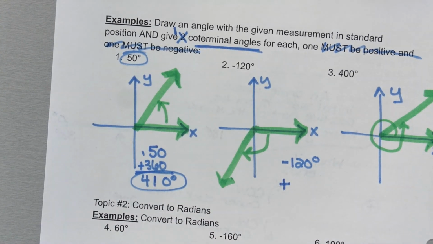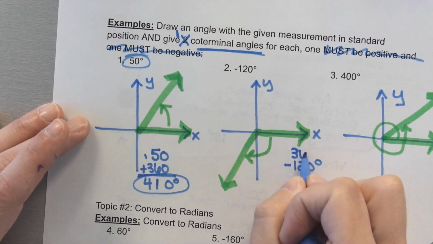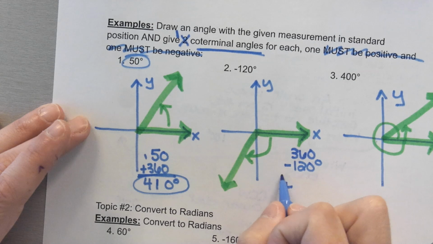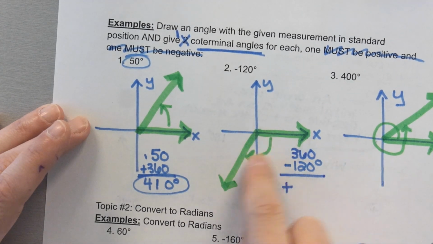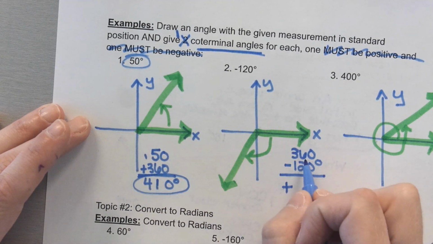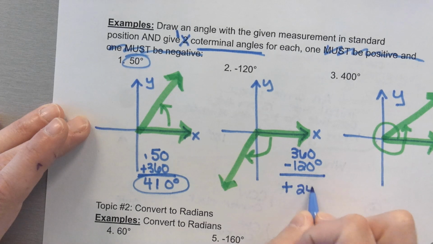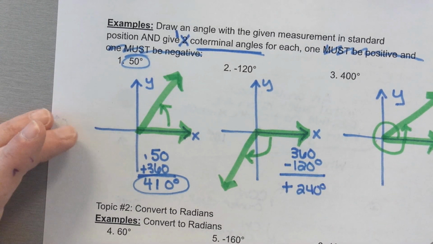Do I make it the full way around if I go the other way? No. Do you see how I'm 120 degrees short of going a full revolution? So for this one, I would do 360 minus 120. So if you're 120 degrees short, that gives me 240 degrees.